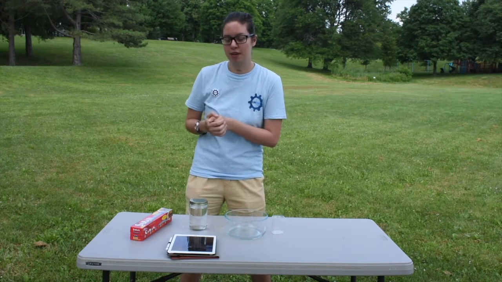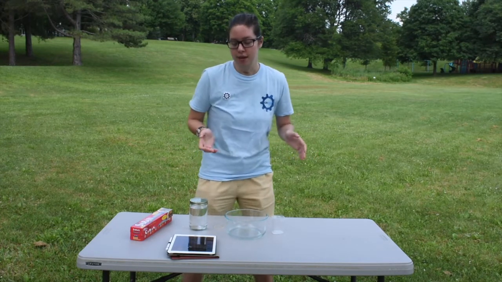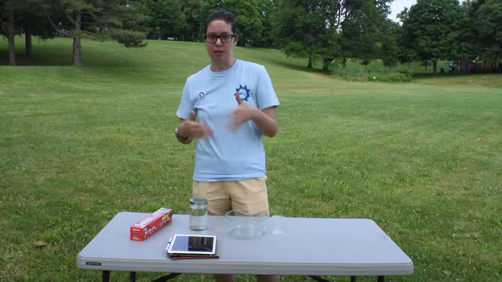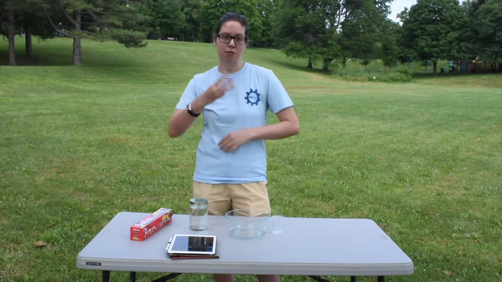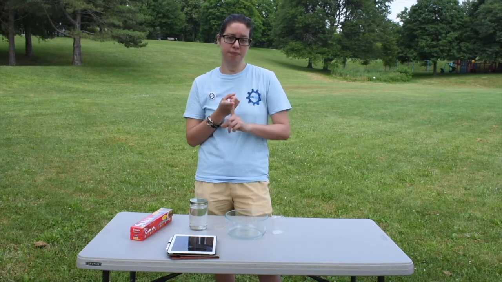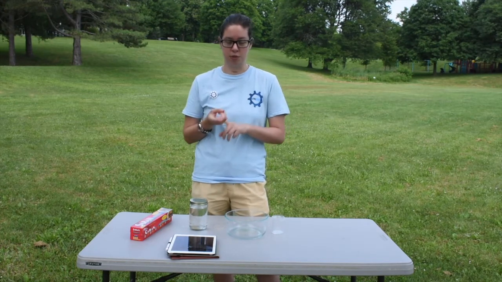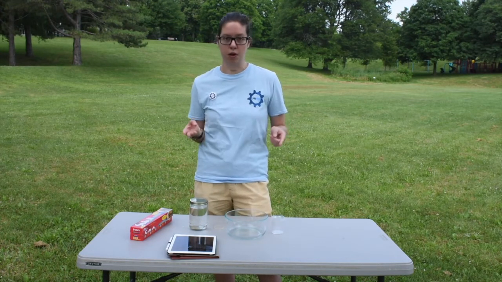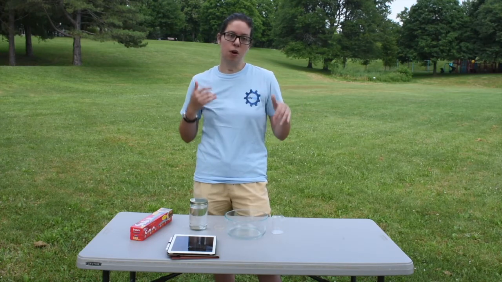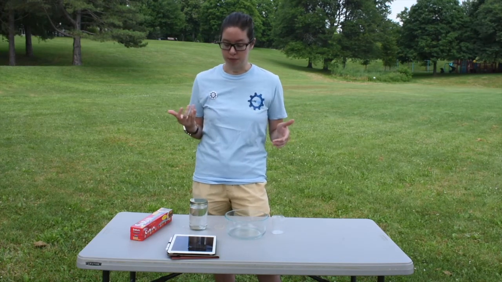So today we're going to be talking about the water cycle. Now, water is an essential resource that makes life on Earth possible, and it goes through three different forms: as a solid, which is ice, as a liquid, which is water, and as a gas, which is water vapor. And the water cycle is how water moves between all three of these forms.